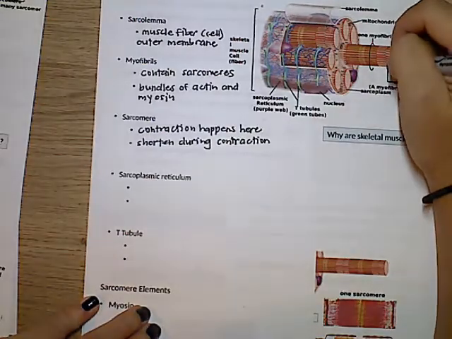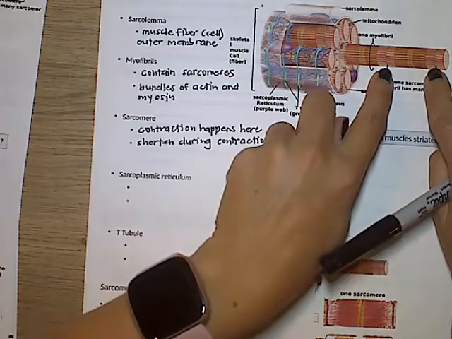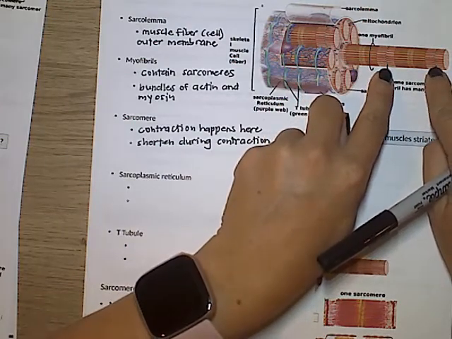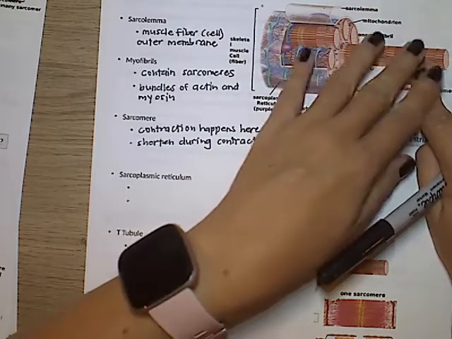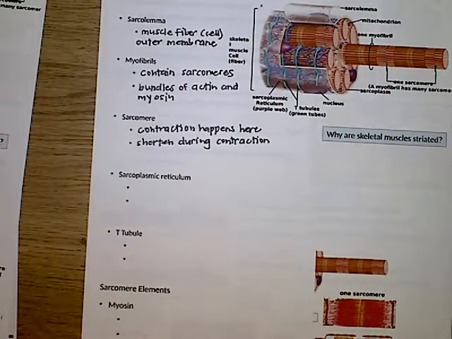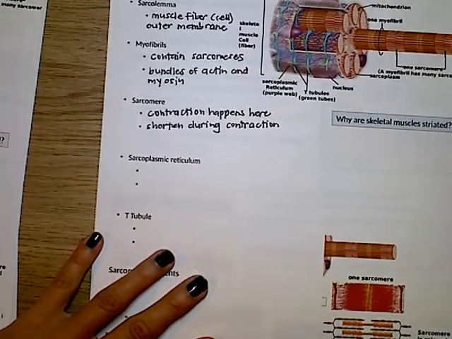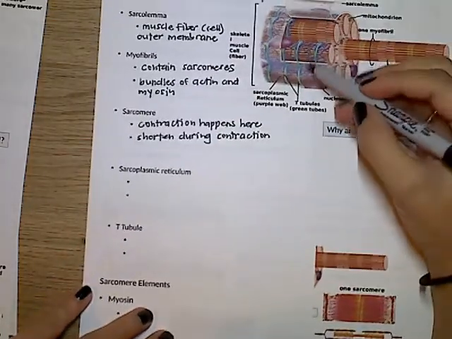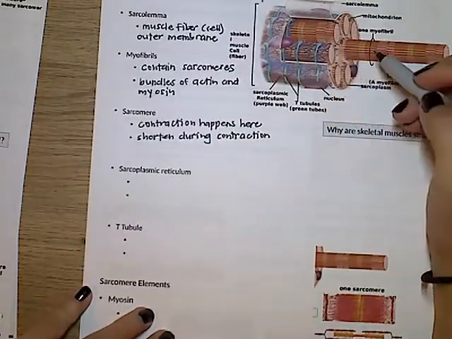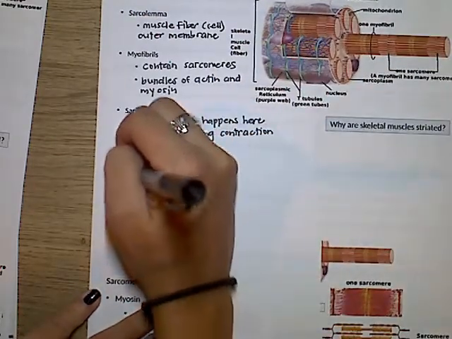So right here, you're looking at one sarcomere, and it's that one element of the muscle that's going to contract, which will, like we said before, cause everything else to contract. The sarcoplasmic reticulum is this kind of blue structure that you see, and it weaves throughout the cell.